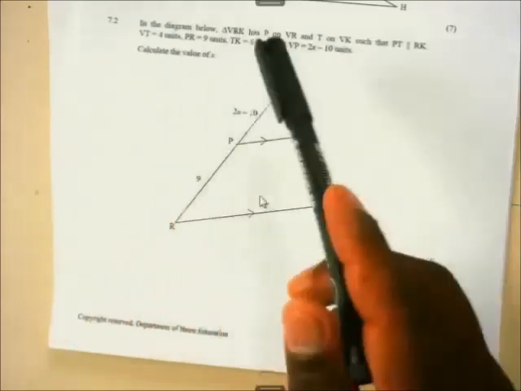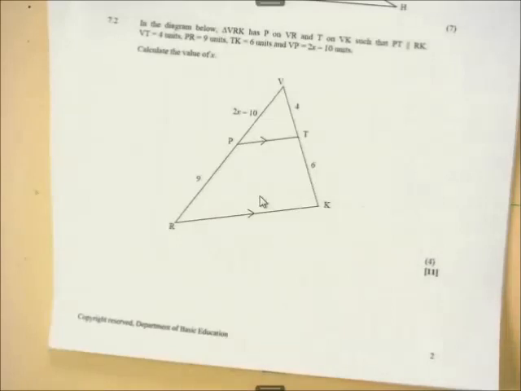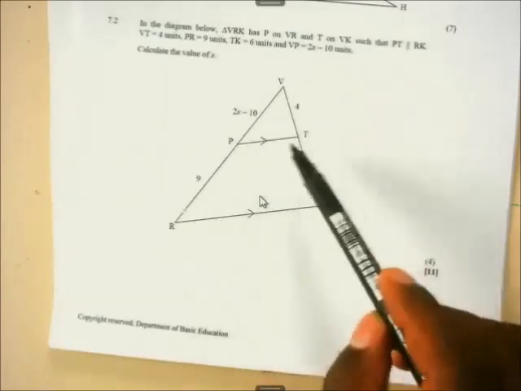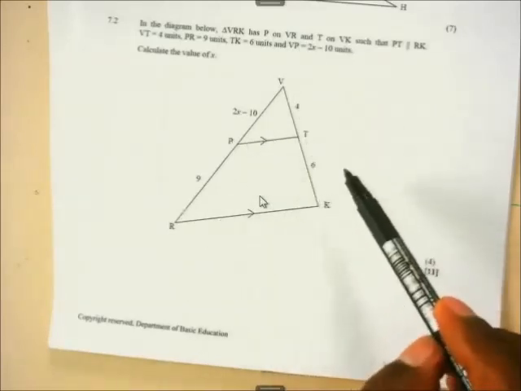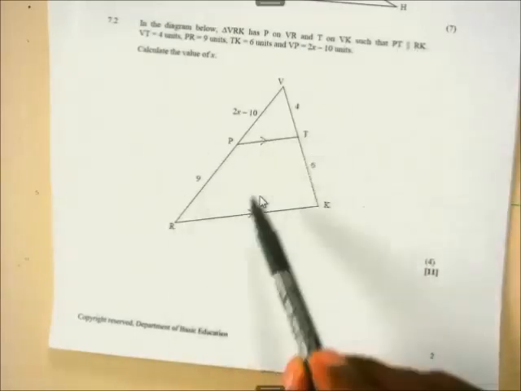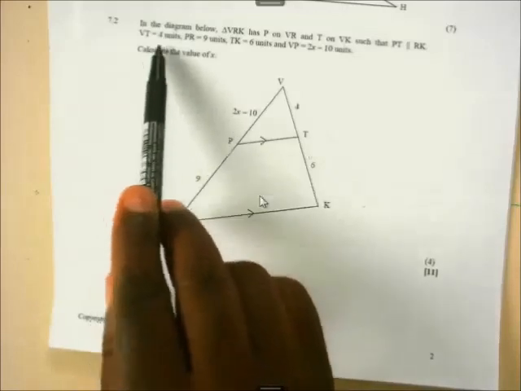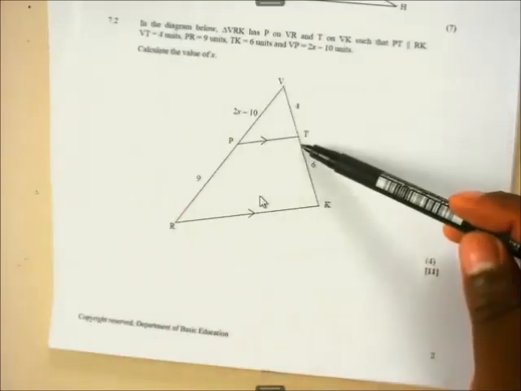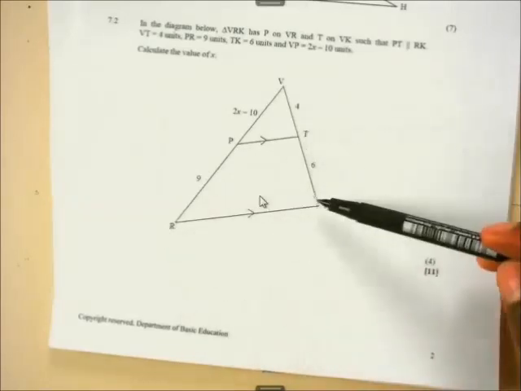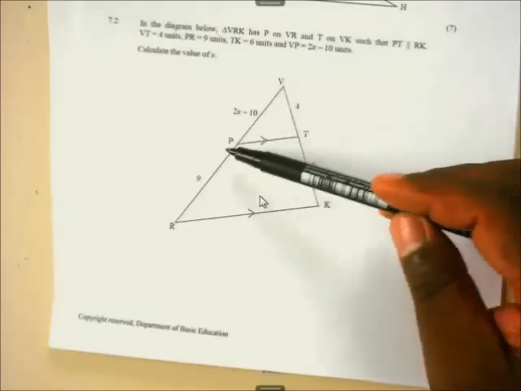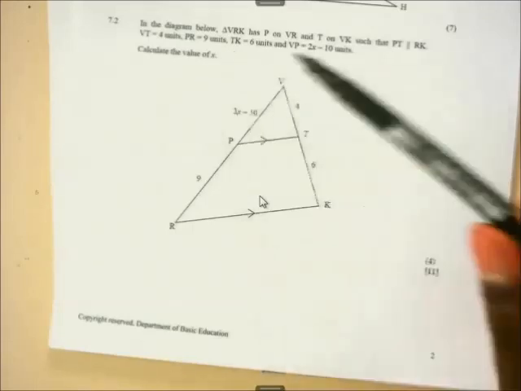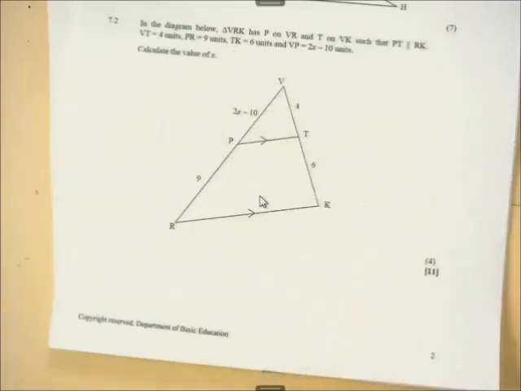In the diagram below, check triangle VRK, has P on VR, and T on VK, such that PT is parallel to RK. All the information is clearly marked. VT is equal to 4 units. PR is 9 units. TK is 6 units. And VP is equal to 2x minus 10 units. The first question: calculate the value of x.